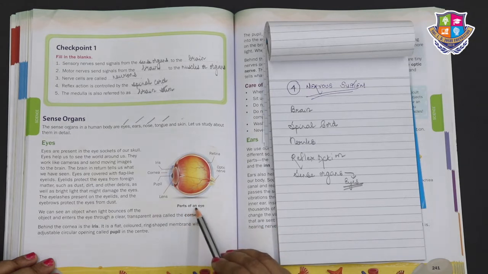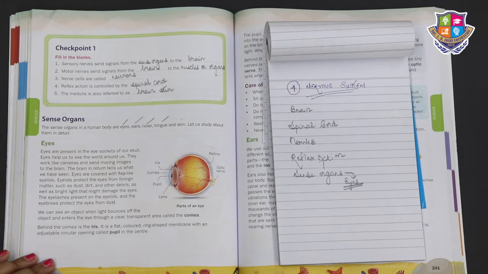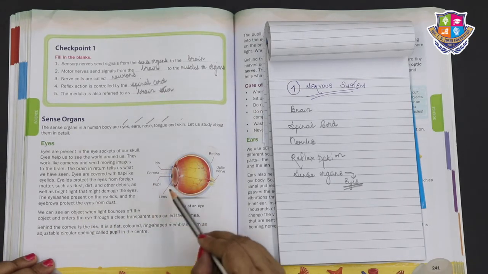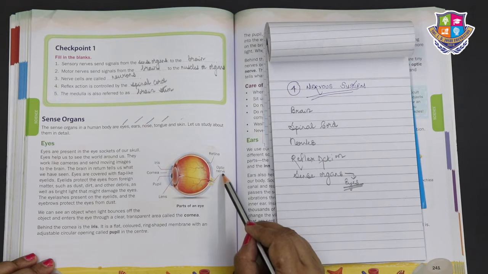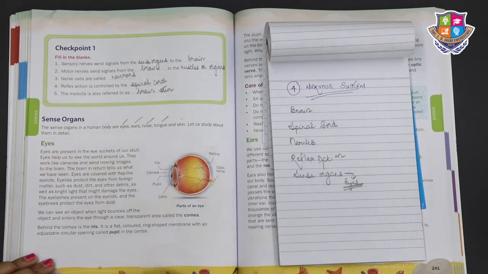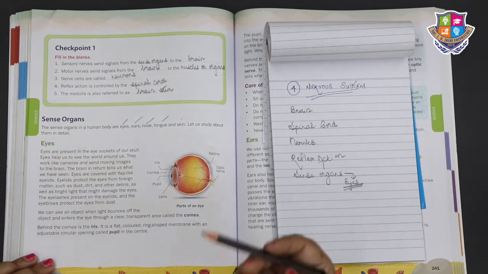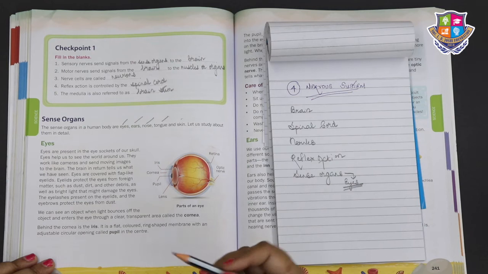Now these are the parts of an eye. Let's see the parts. This is the iris. This is the cornea. This is the pupil. This is the lens, this is the retina, and this is the optic nerve. Look at that. I want you to draw it, children, and I want you to sketch it. Lovely sketching I am expecting from your end. And I want you to label the parts.